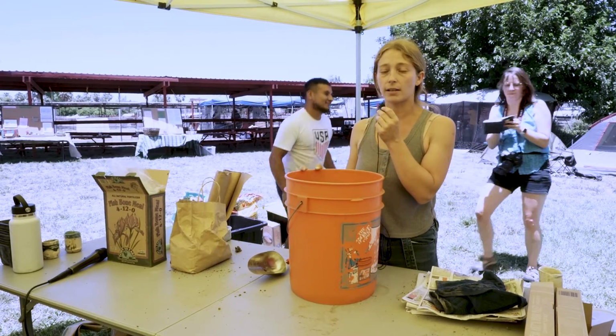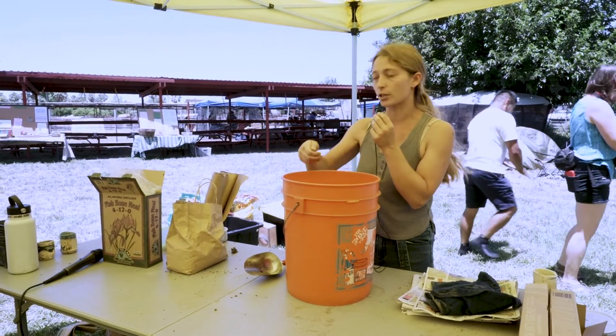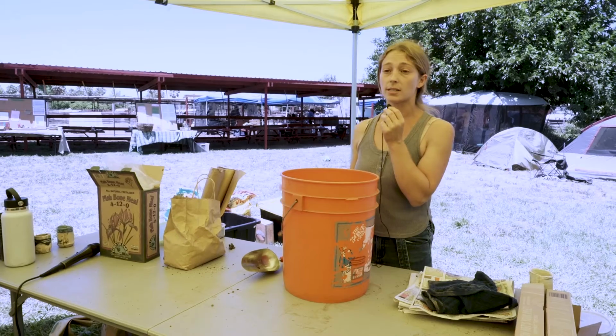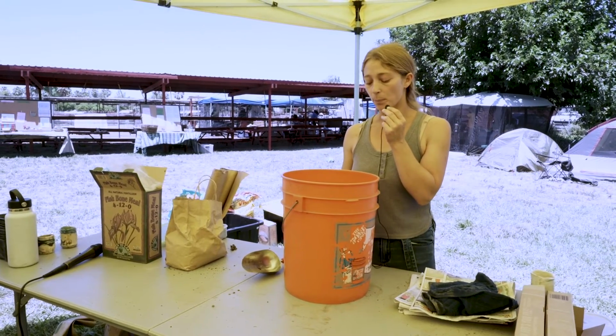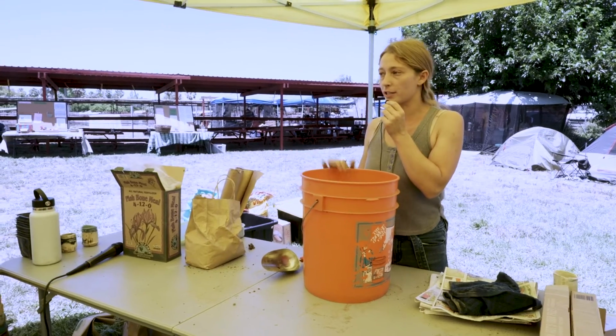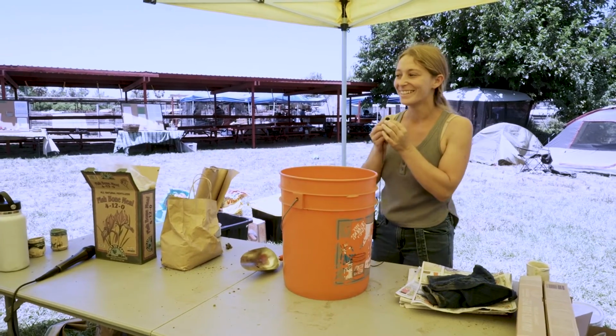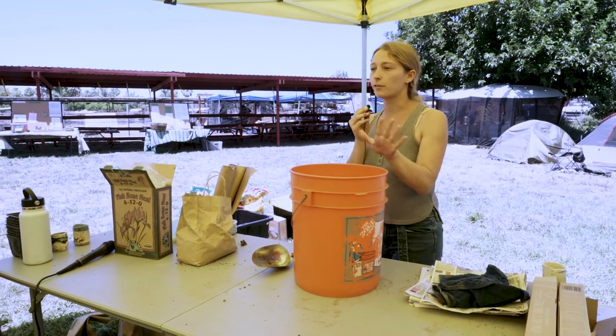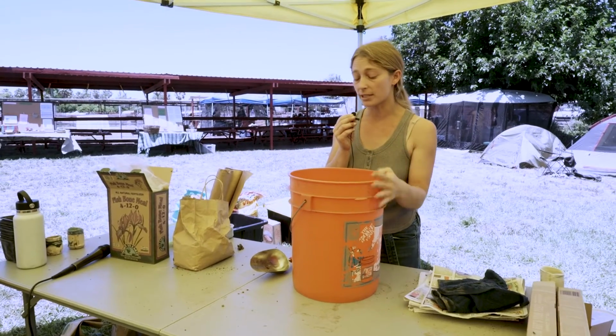It's recommended that maybe in the morning, give it a stir. In the afternoon, give it a stir, just so it doesn't go anaerobic. It can get really smelly and gross, and then you're going to regret starting this project to begin with. So just keep stirring it. Let it go for 48 hours. It's really as simple as that.